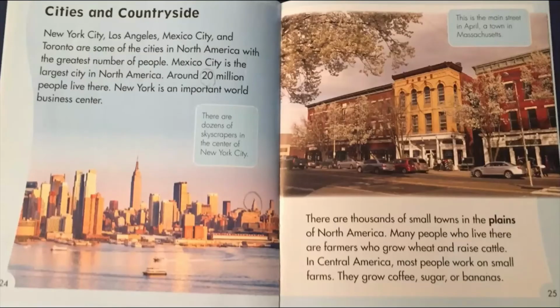Cities and countryside. New York City, Los Angeles, Mexico City, and Toronto are some of the cities in North America with the greatest number of people. Mexico City is the largest city in North America. Around 20 million people live there. New York is an important world business center. There are thousands of small towns in the plains of North America. Some people who live there are farmers who grow wheat and raise cattle. In Central America, most people work on small farms. They grow coffee, sugar, or bananas.